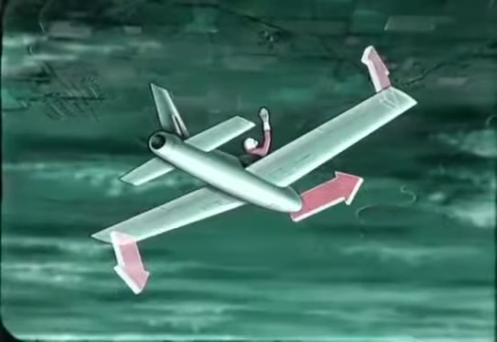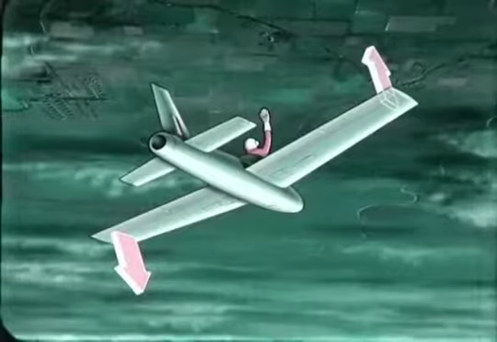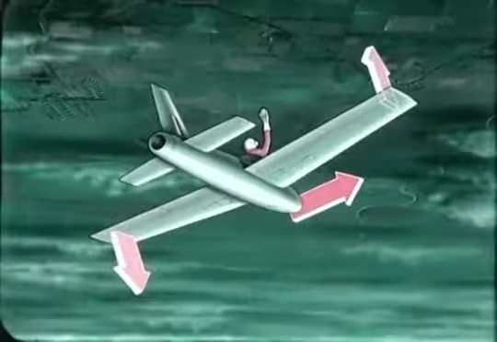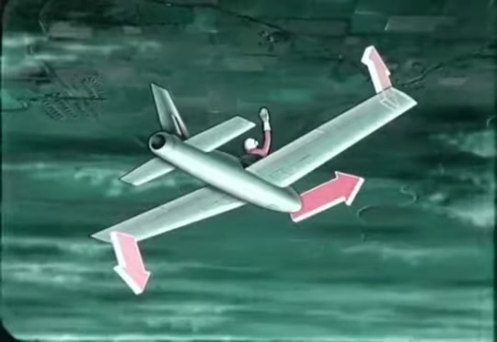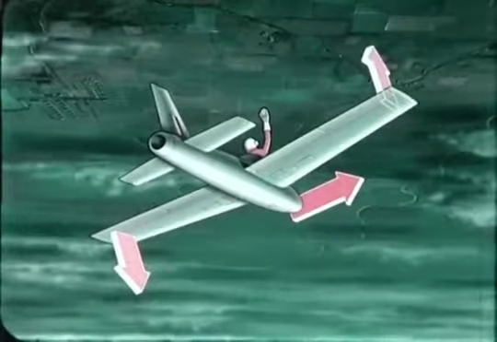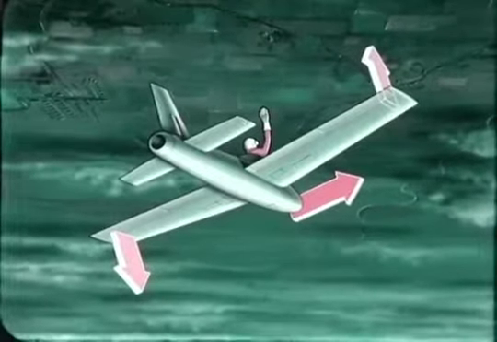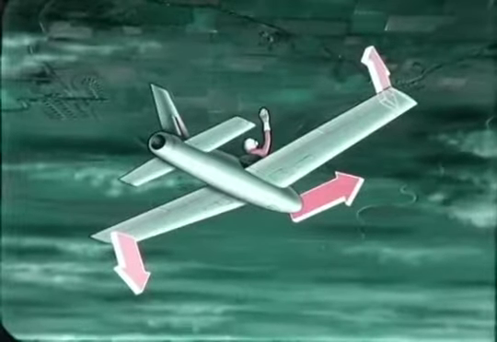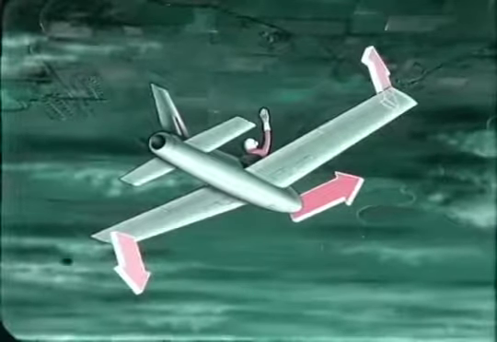Now we can see that he's rolling left and yawing right. So, when spinning inverted, roll and yaw are in opposite directions. The direction of roll is clearly visible, and the direction of yaw is shown by the turn indicator.